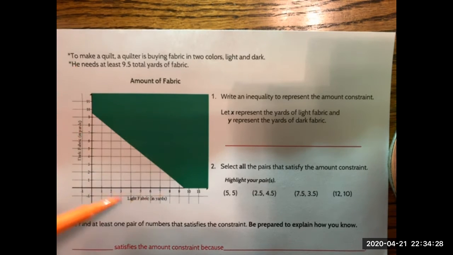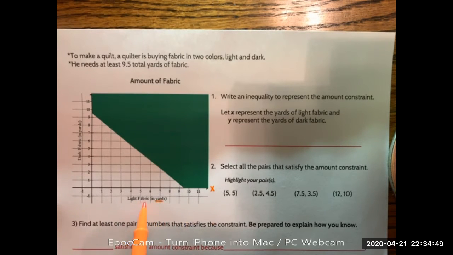So let's take a look at our graph that we're given. It's titled Amount of Fabric. And let's look at some key pieces here. First of all, we have our x-axis running along here, running horizontally. Our x-axis is labeled as the amount of light fabric in yards. And our y-axis running vertically over here is labeled as dark fabric in yards.